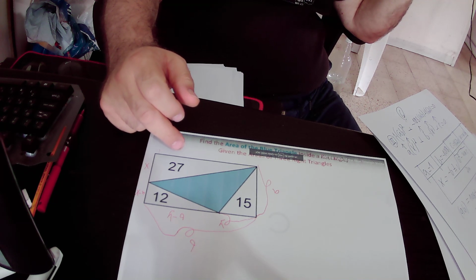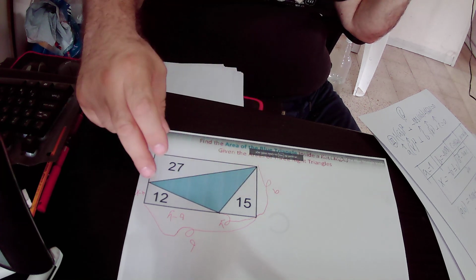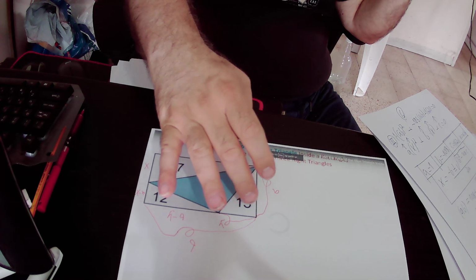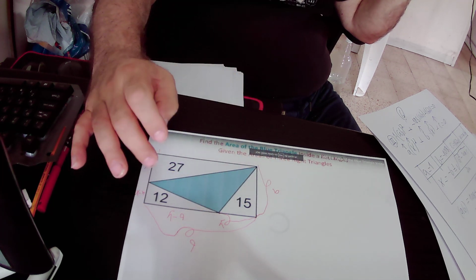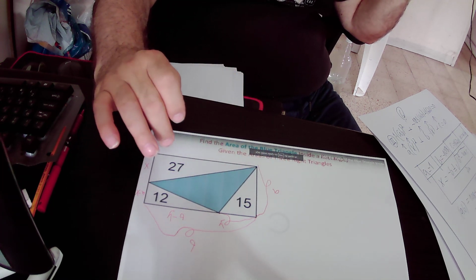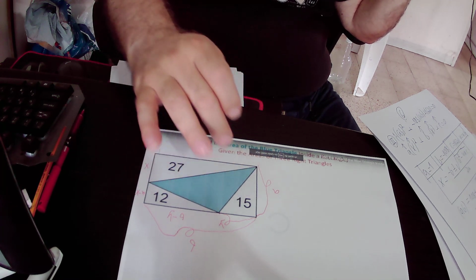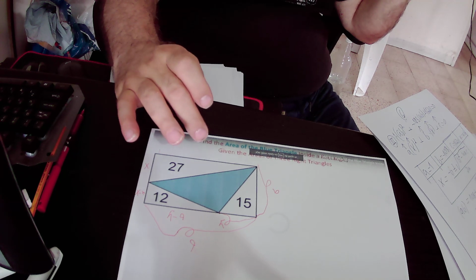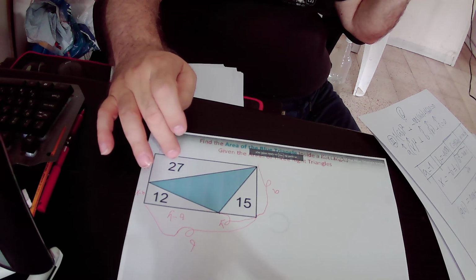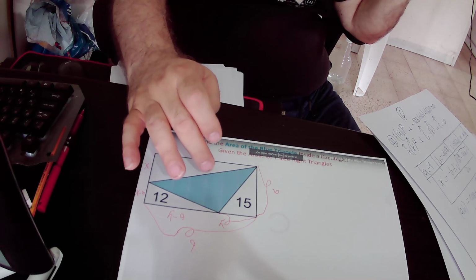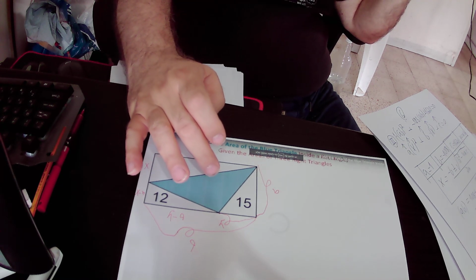So the only answer for the area of this rectangle is 90 units, and the area of the rectangle, 90 units, minus the sum of the areas of the right triangles, 54 units, is 36 units, and 36 units is the area of the blue triangle.